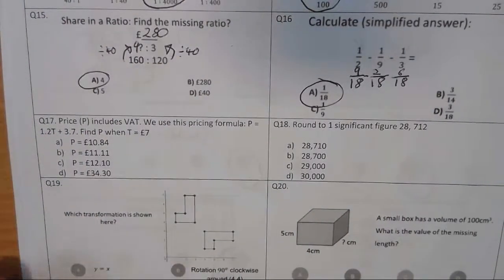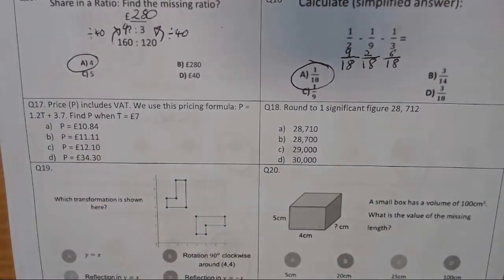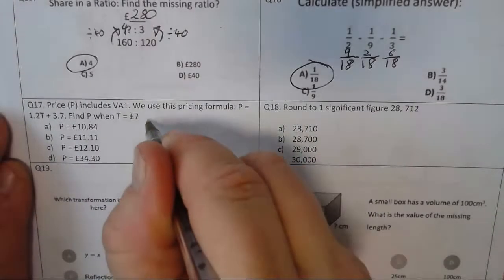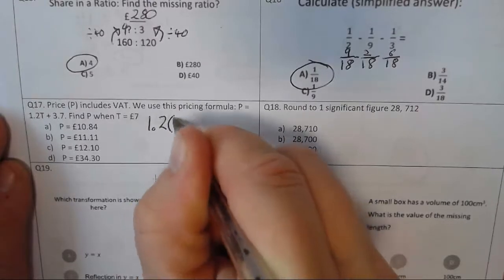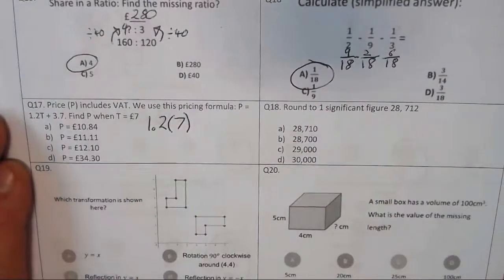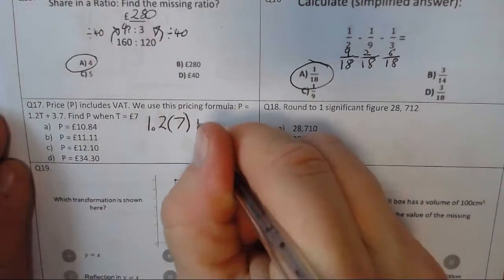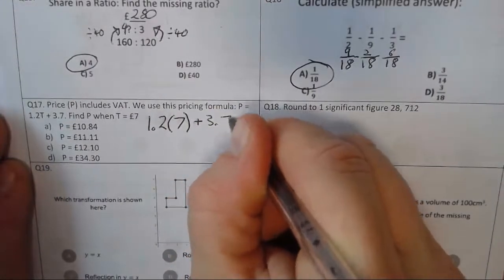So price P includes VAT. We use this pricing formula, P equals 1.2T plus 3.7. Find P when T equals 7. So whenever I have a substitution, I'm just going to substitute it in with brackets. So T is 7. 1.2 times 7 plus 3.7.